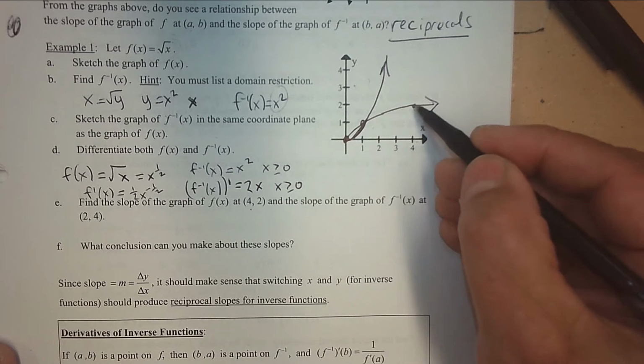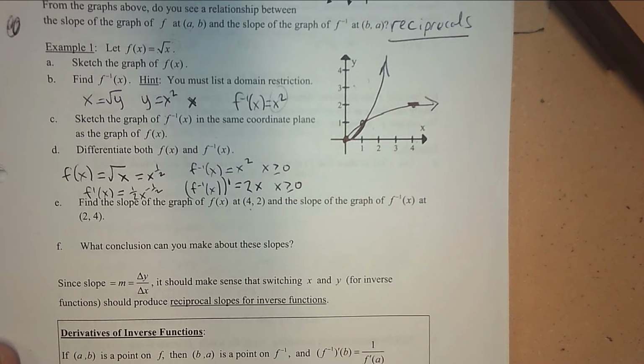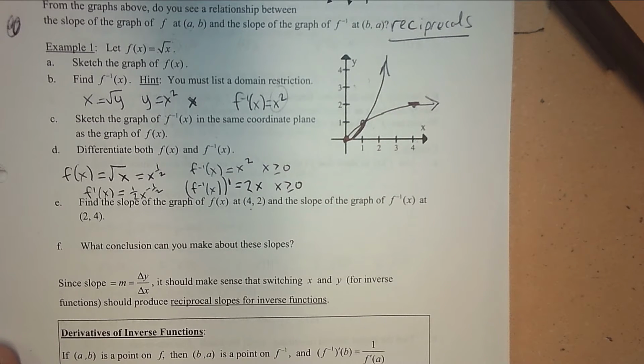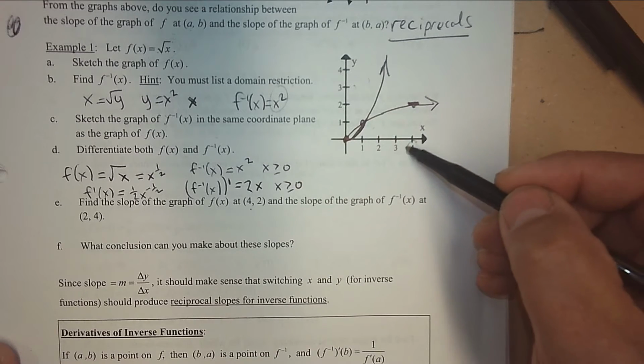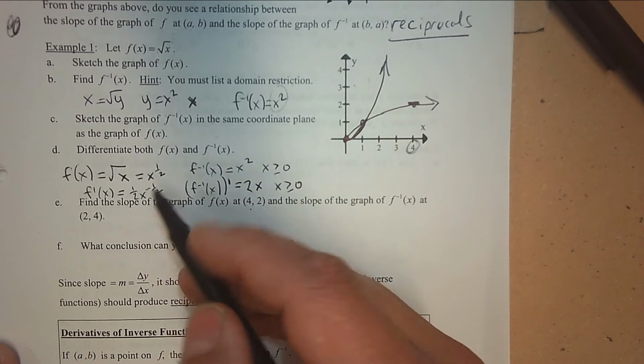E, what's the slope at (4, 2)? Do you see this point (4, 2)? What's the slope? How do I find the exact slope? Plug in. What x value will I plug in? So can you plug it in?